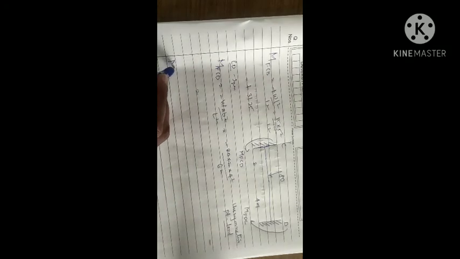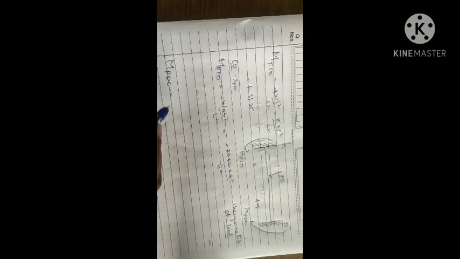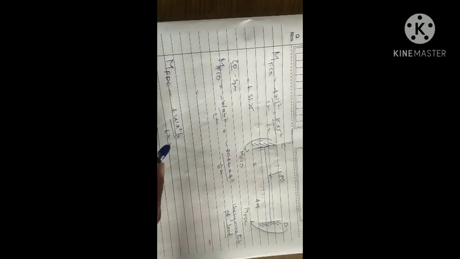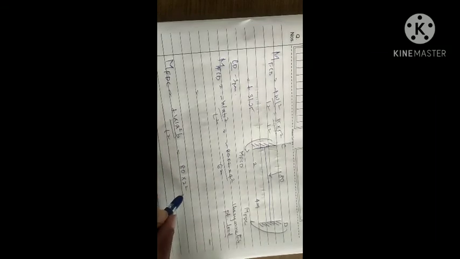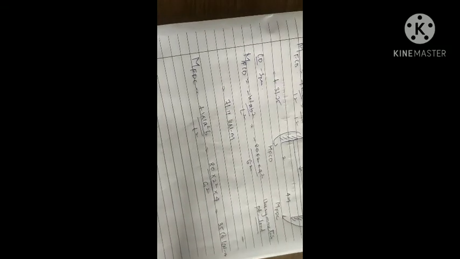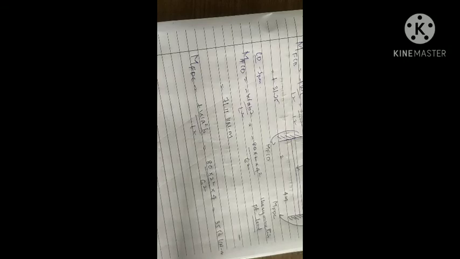Similarly, MFDC is plus W A square B by L square. 80 into 2 square into 4 divided by 6 square. So using calculator, you have these values 71.11 and 35.56. Okay, MFCD and MFDC.